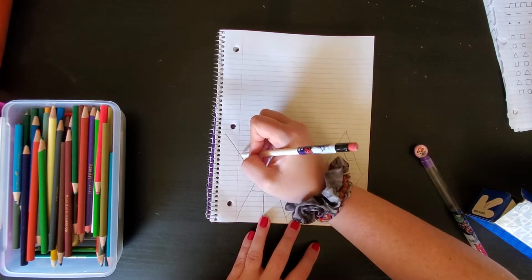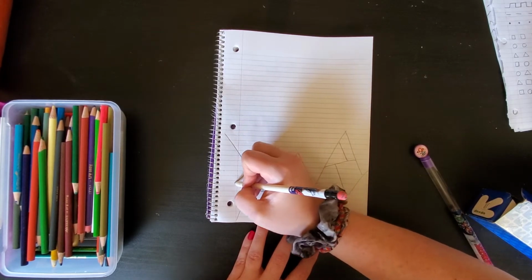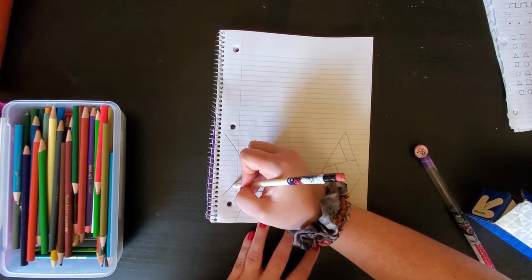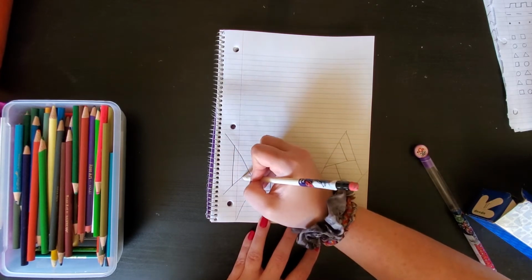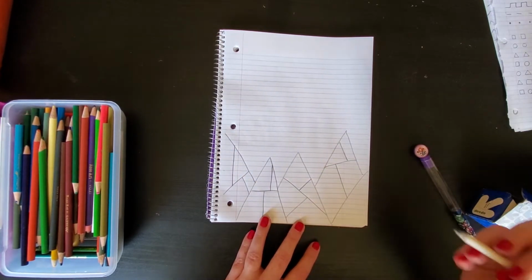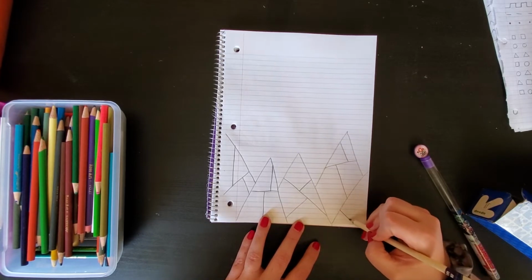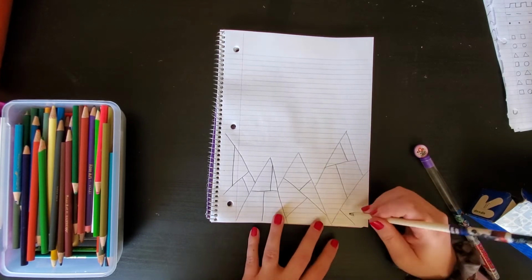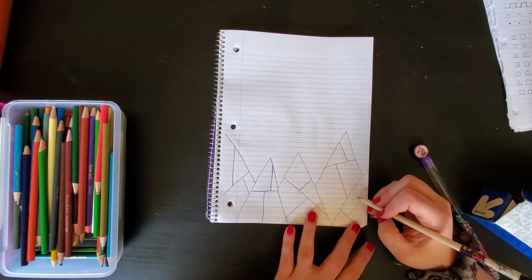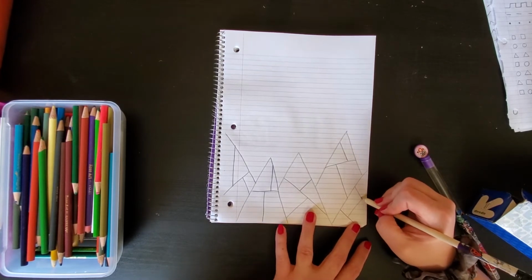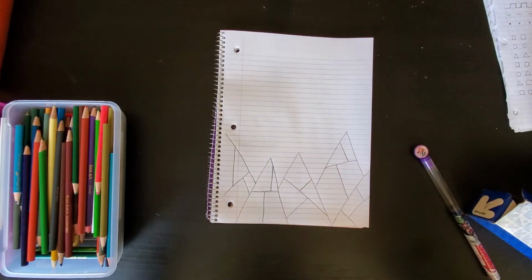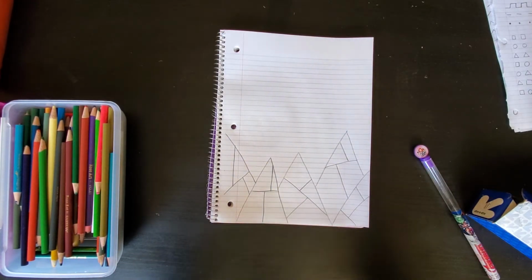Let's do one kind of a lower slopey area. We're going to be coloring these in with different colors also. And then this one, I'm going to make really different by doing that. Okay, so now we have some triangles.